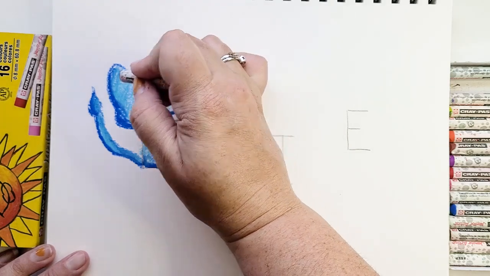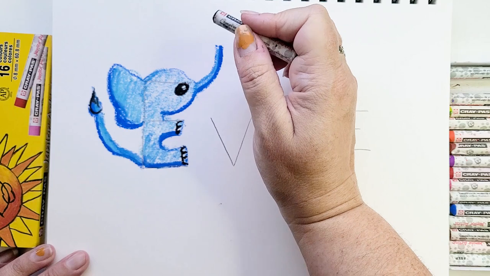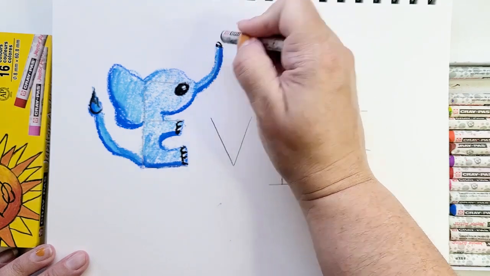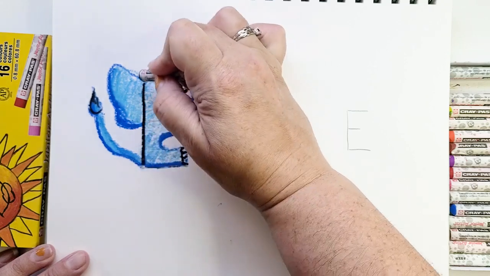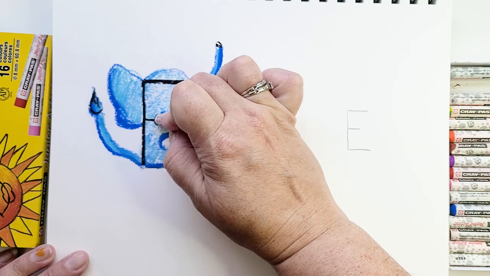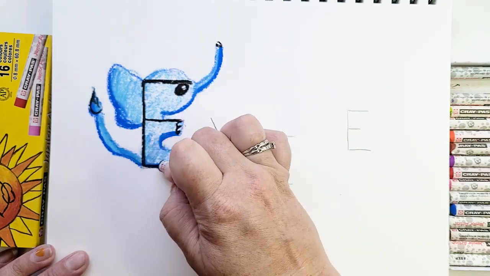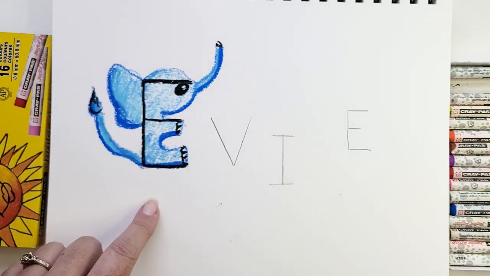Okay, maybe I do some details on the tail or up at the top. Okay, so you can add any of those details, but watch what happens when I go over it in that oil pastel. So now you can clearly see that it is an E again.